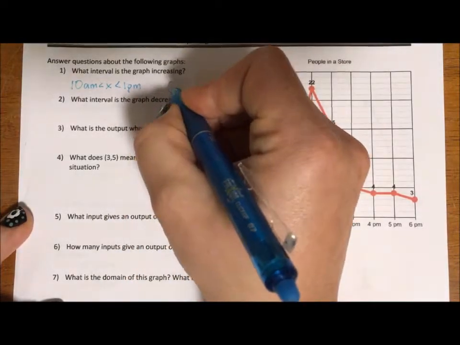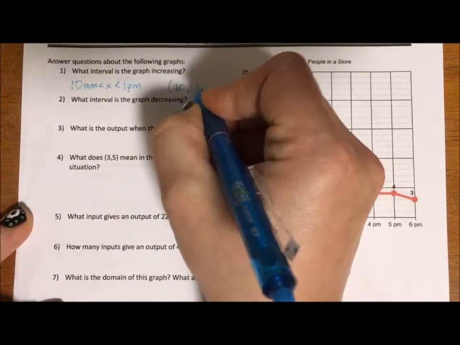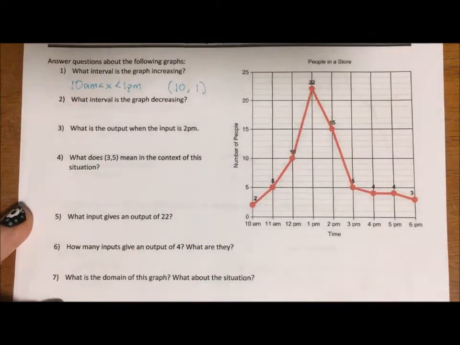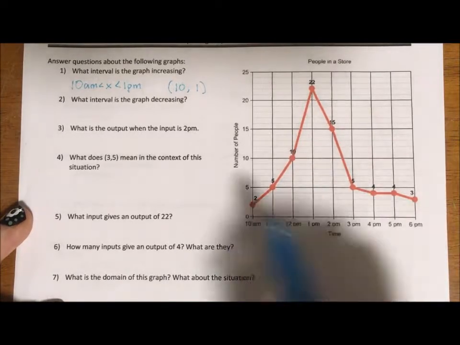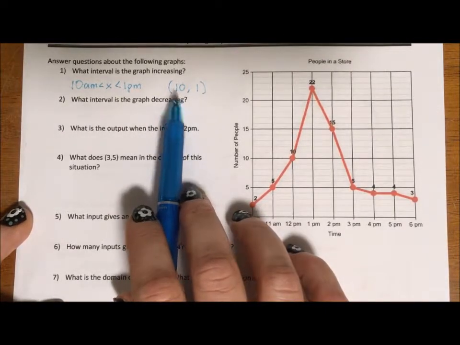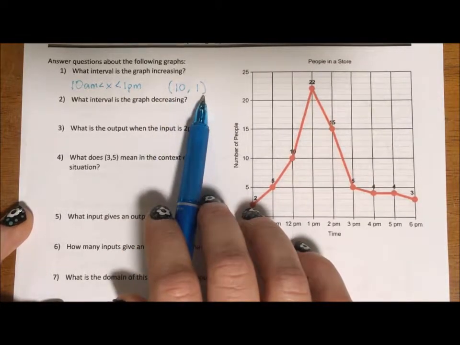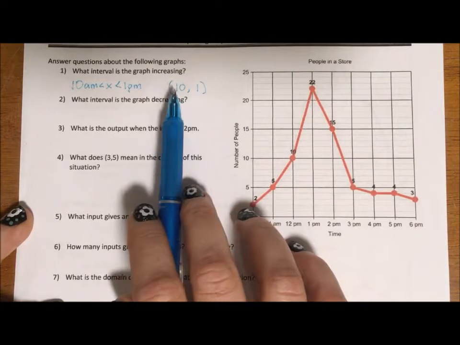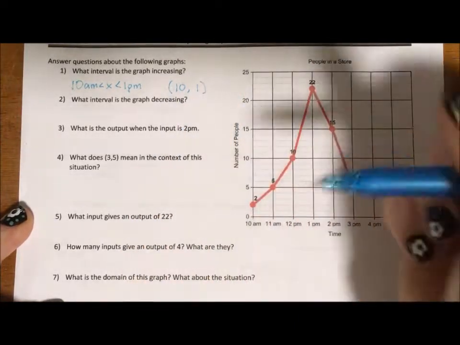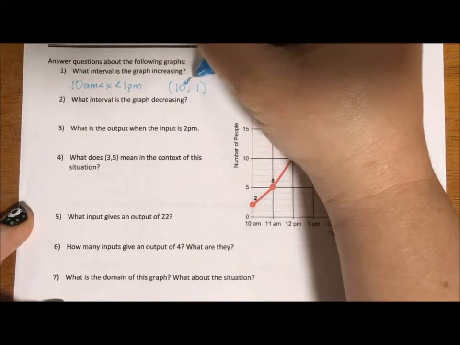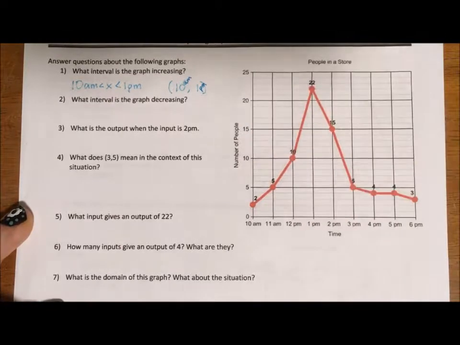I would do parenthesis 10 comma 1, or 10 a.m. comma 1 p.m. It looks like an ordered pair. If I had put the a.m. and p.m. in there, it would be less like an ordered pair, but it just means the same thing. We start at 10, the parenthesis means 10 isn't included. We end at 1, the parenthesis means the 1 isn't included. Normally, interval notation has to be smaller to bigger, but because we're dealing with time, maybe I will put my AM and PM in here, it is smaller to bigger.